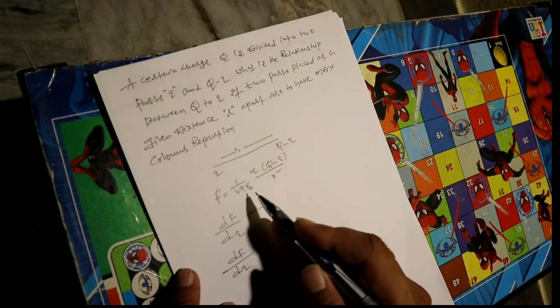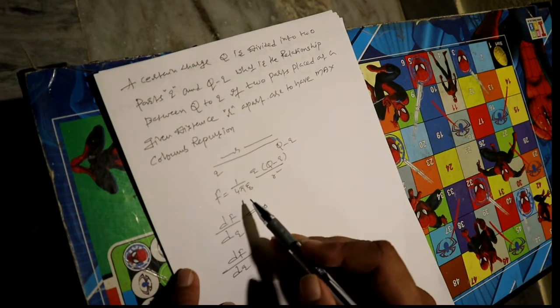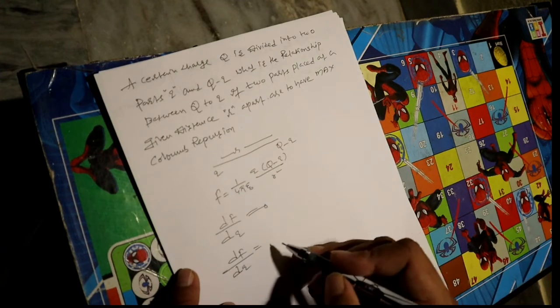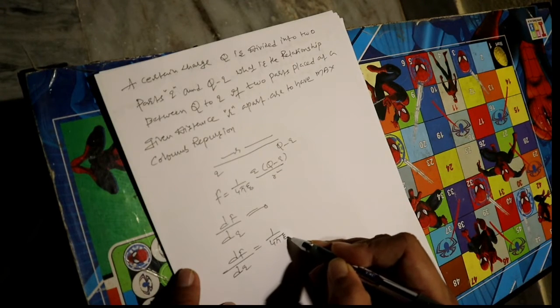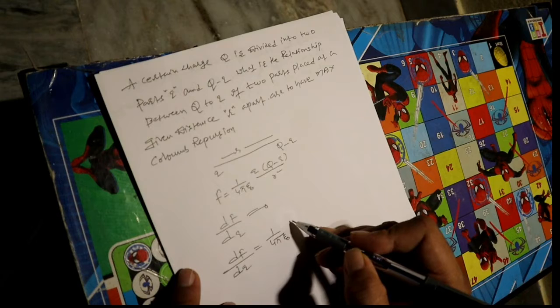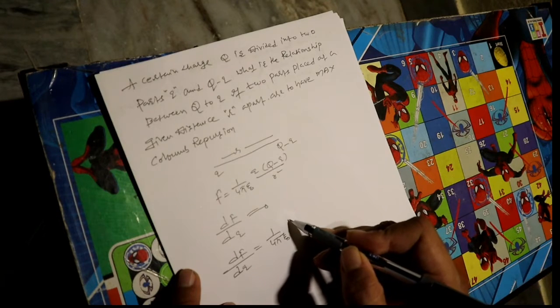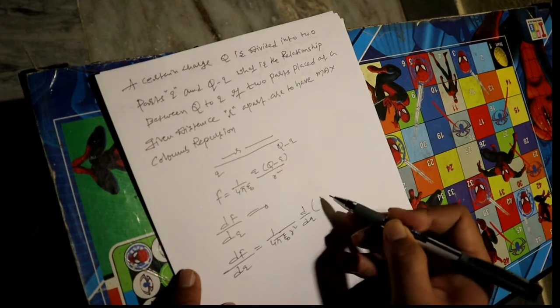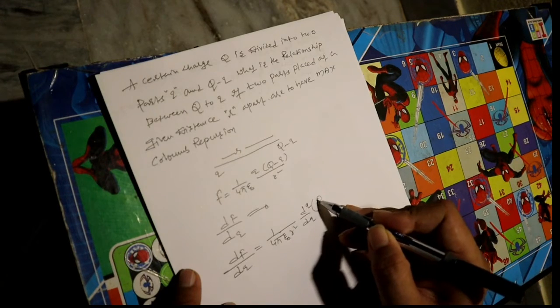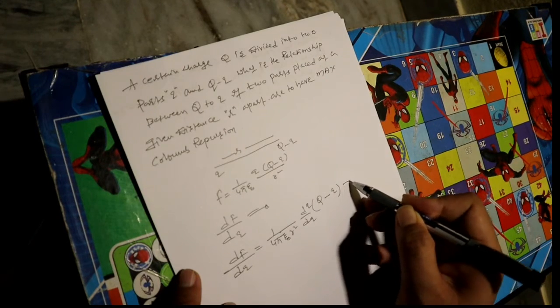okay, here what are the constants? 1 by 4 pi epsilon naught and R square are constants, bring them outside. 1 by 4 pi epsilon naught R square, d by dq of q into (Q minus q) is equal to 0.